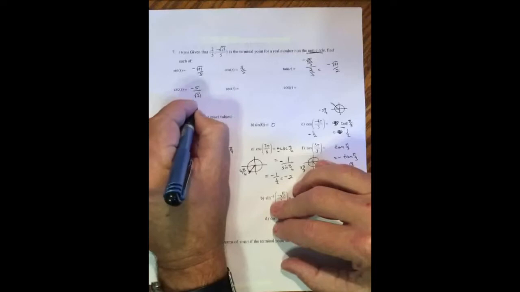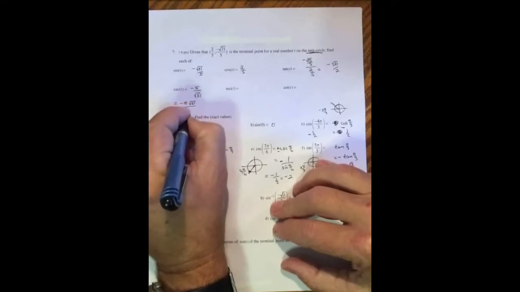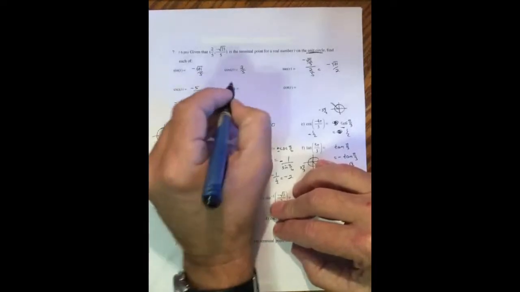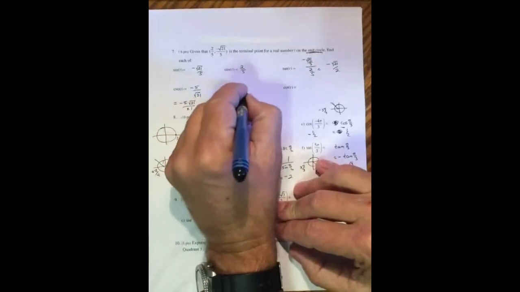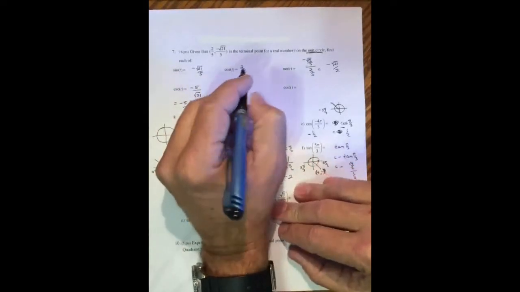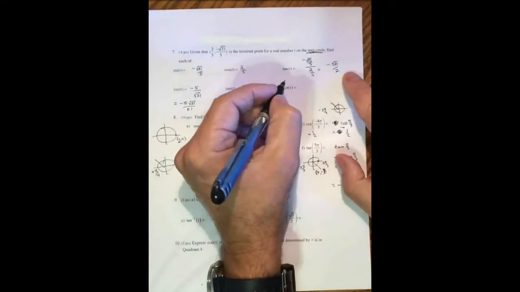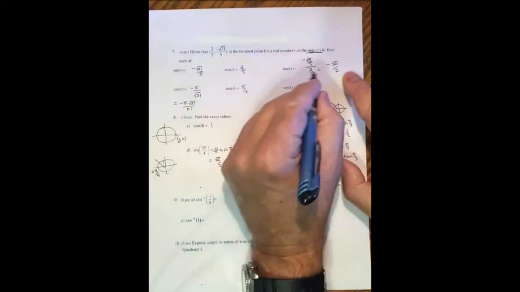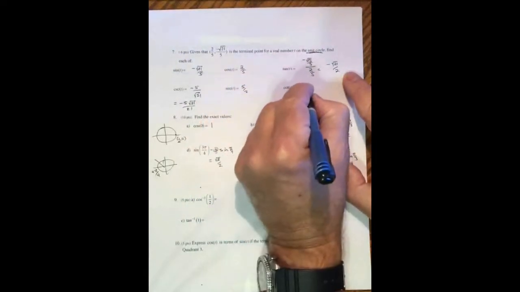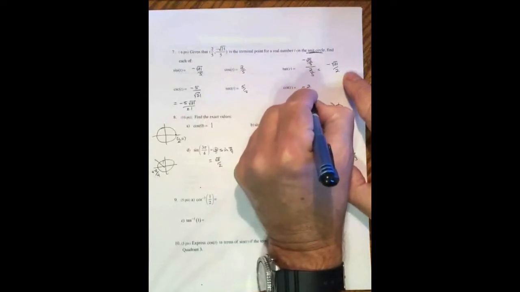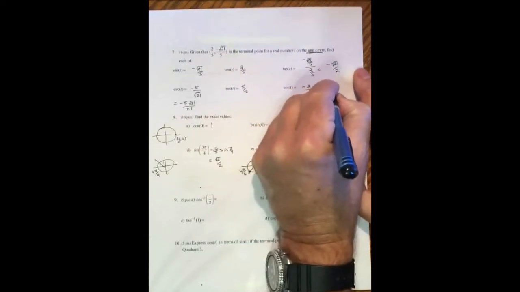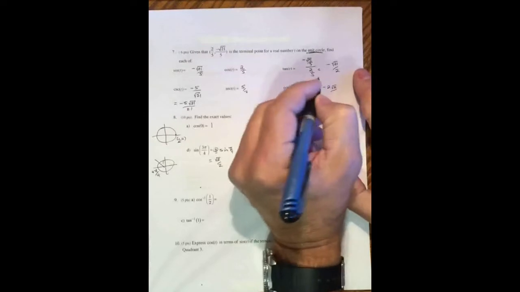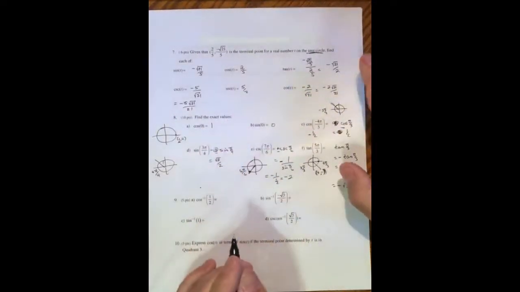Now, nowhere in the directions does it say to rationalize, but I'm going to. So that's a negative 5 square root of 21 over 21. Secant's going to be 1 over the cosine, so that's 5 over 2. Cotangent will be the reciprocal of tangent. So minus 2 square root of 21, or a minus 2 square root of 21 over 21.